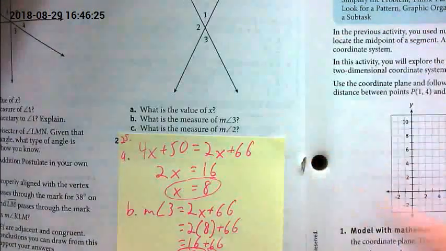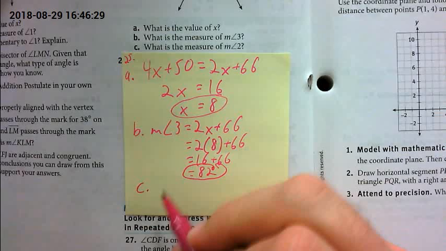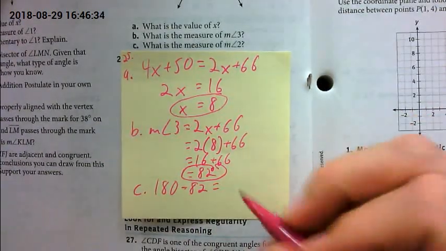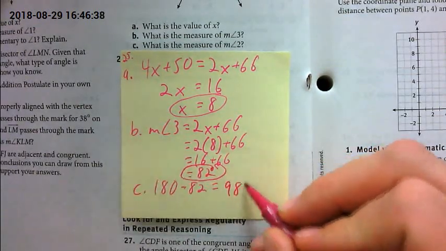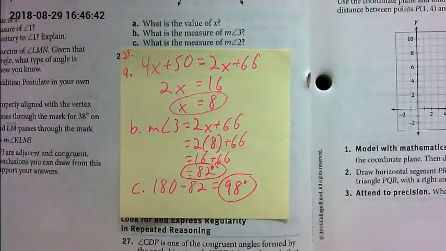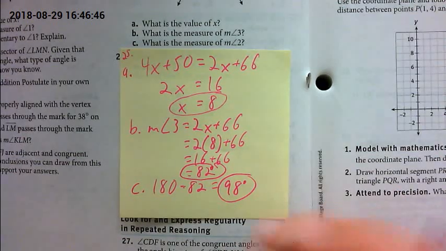They will always add up to 180. So for part C, 180 minus 82 equals 98. So, 98 degrees, all right?